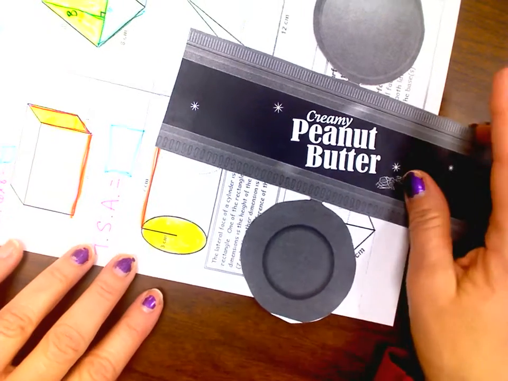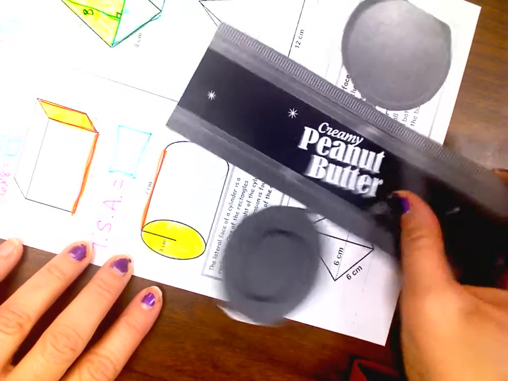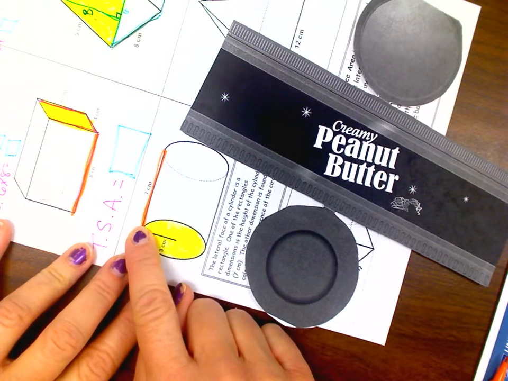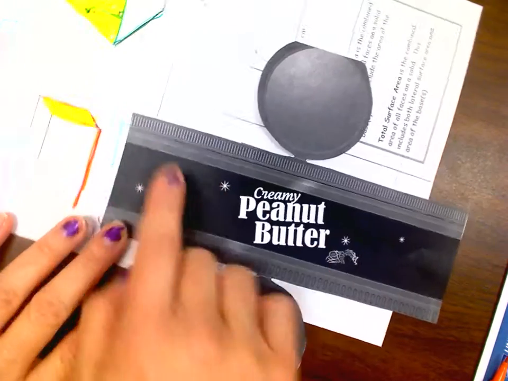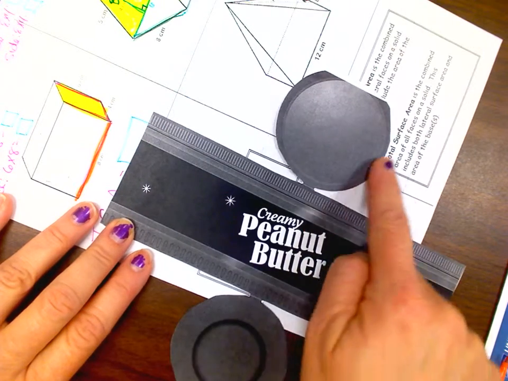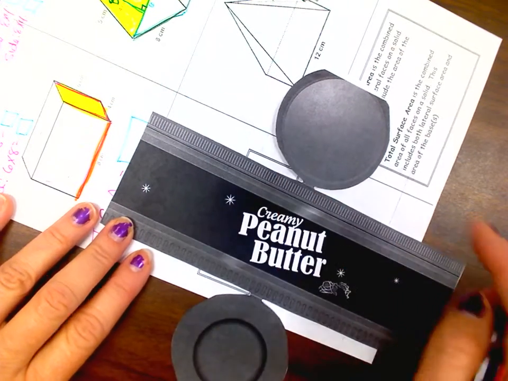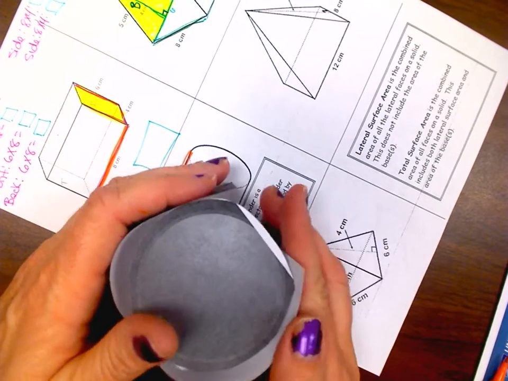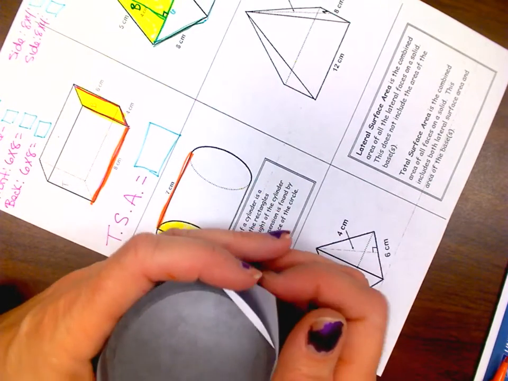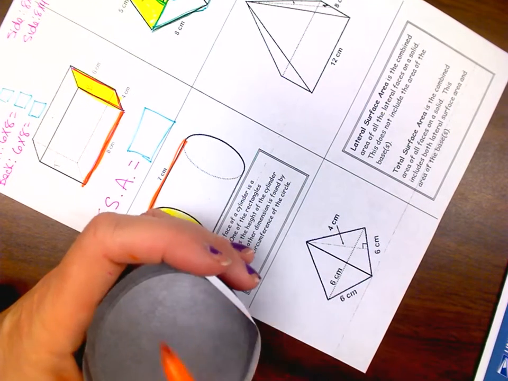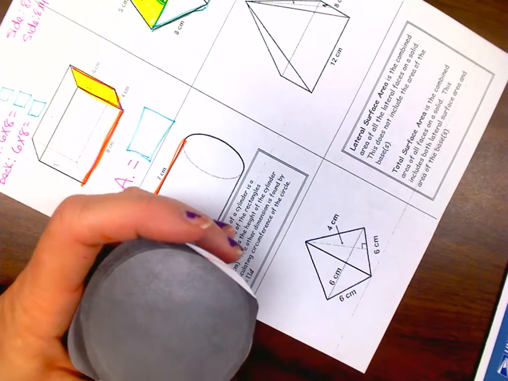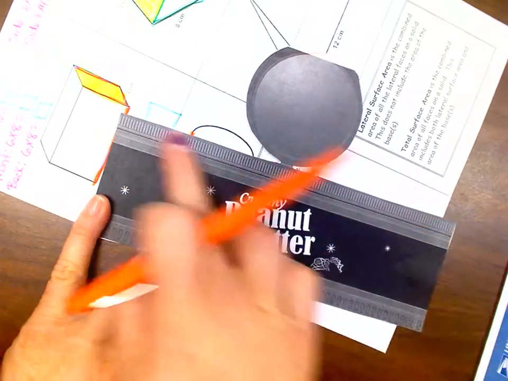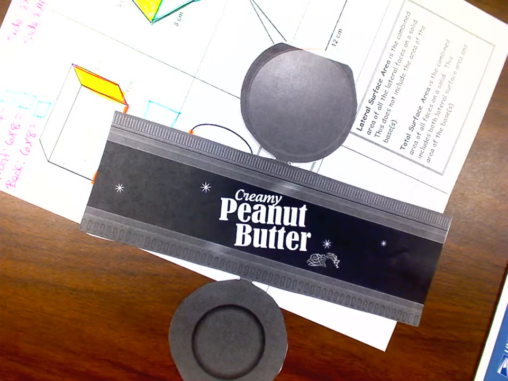Now, to find that, because it's a circle over here, we have to find the circumference of the circle, because this height has to fit all the way around the lid. When you fold it back, it's got to fit all the way around the lid. So the circumference of a circle is the outside of the lid. That would be the length of your figure.